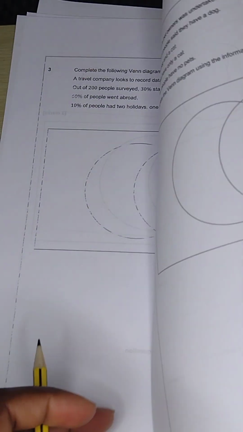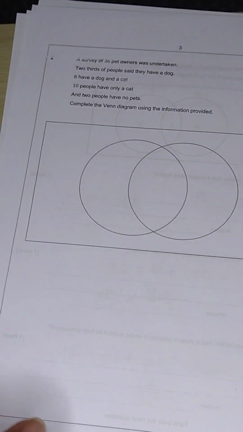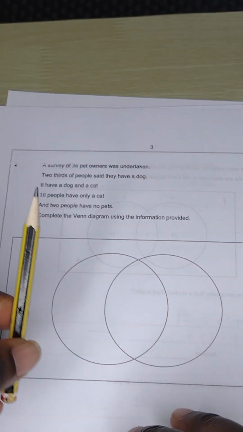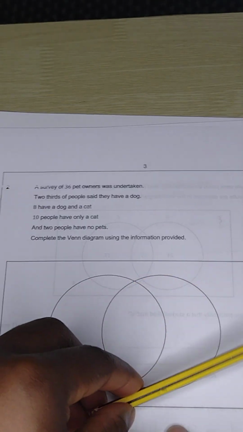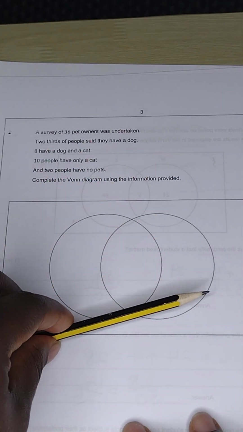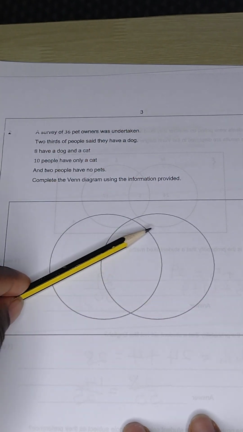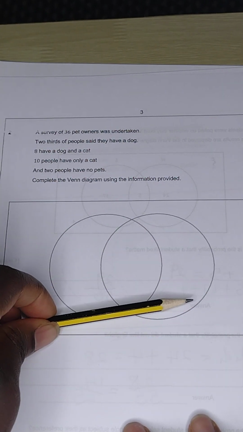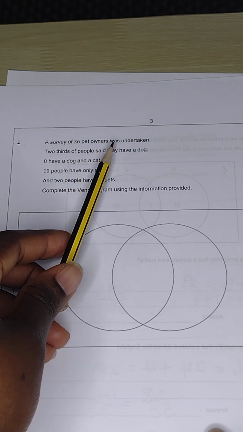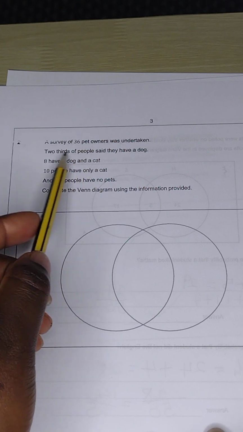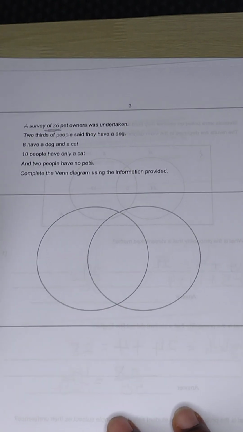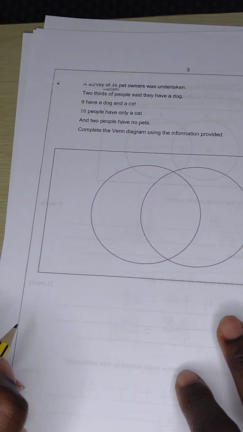All right, moving on swiftly to question 2. In question 2, we have a blank Venn diagram here. So it is blank, and I'm guessing they want you to provide your information using the Venn diagram. Now, a survey of 36 pet owners was undertaken. So a survey of 36. So we know that our total is 36, and that would look like this.